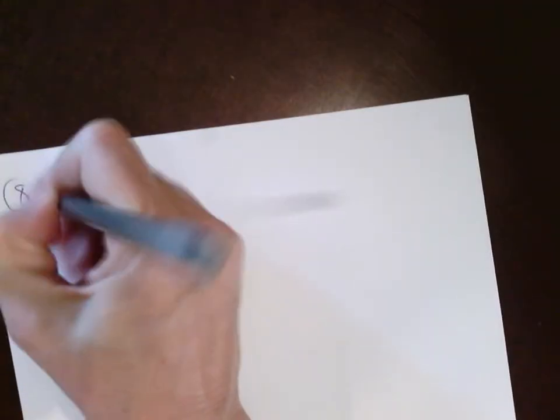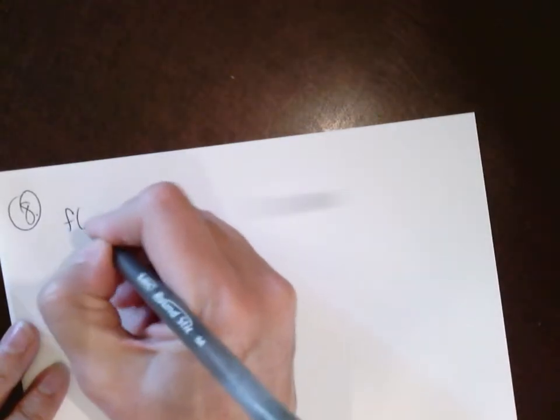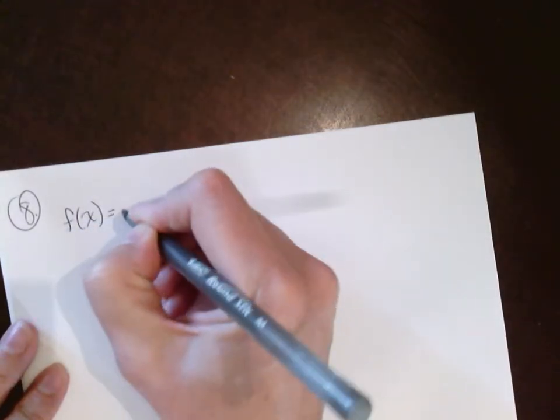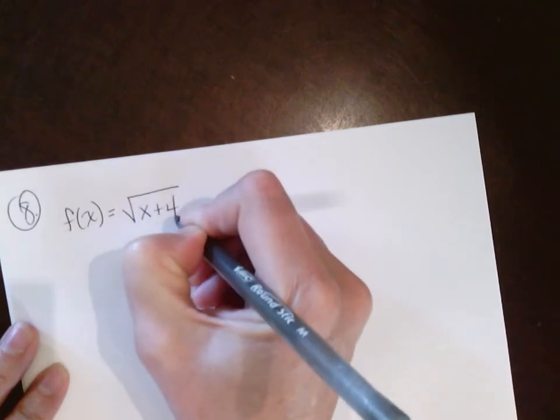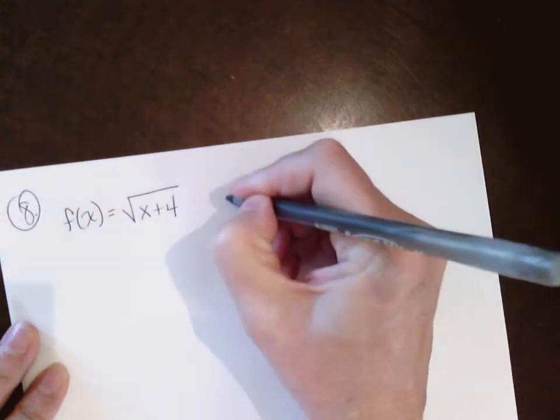All right, last one. f of x equals the square root of x plus 4, and g of x equals x squared minus 4.